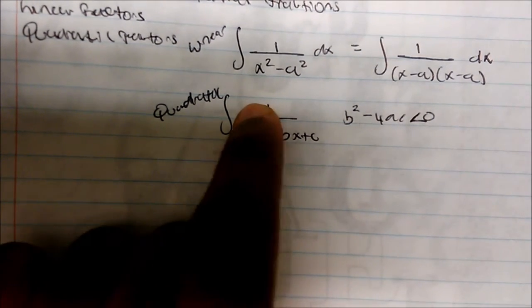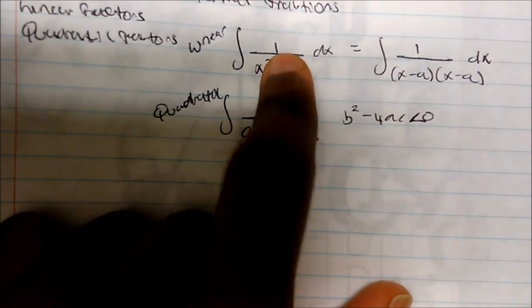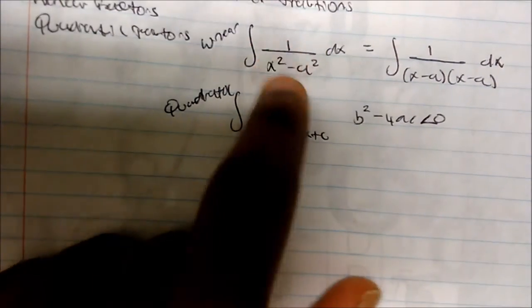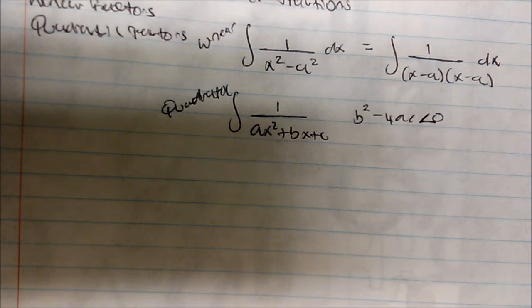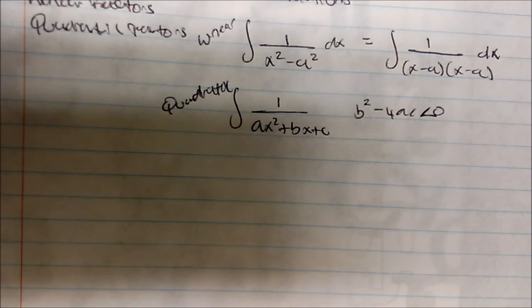Now, it doesn't have to be 1. I just use the simplest term. So this could be anything on the top. It could also be a polynomial, okay? So let's look at a couple of problems that actually decompose these partial fractions.